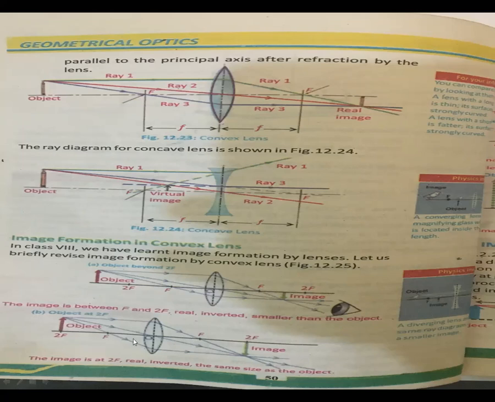Next, the case when the object is placed at 2f. Now I am not placing my object beyond 2f, but on 2f. On the other side of the convex lens, the image will be formed at 2f. It will be real, inverted, and the same size as my object. Whatever the height of my object, the image will be of the same height if I place my object at 2f.